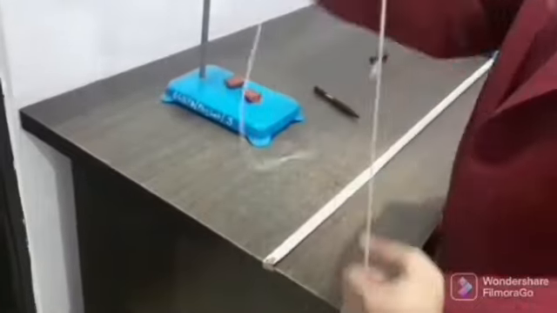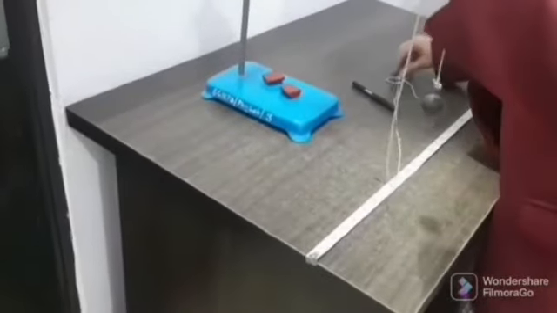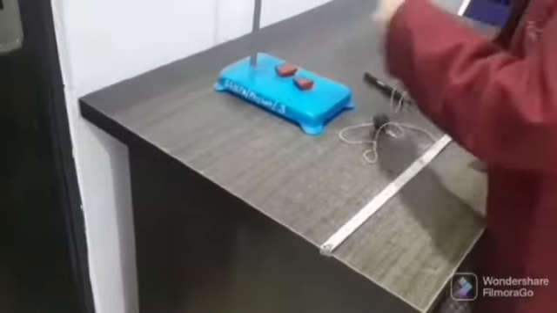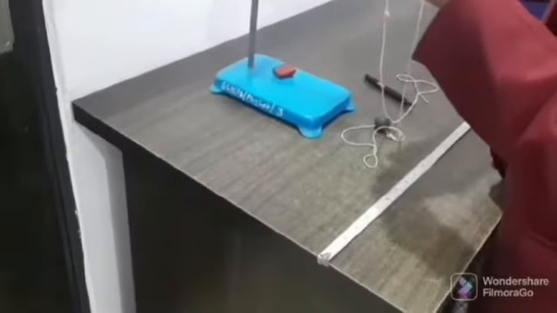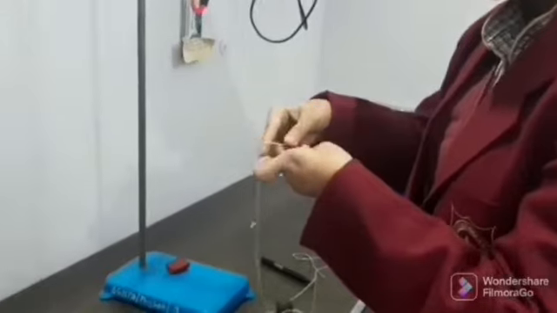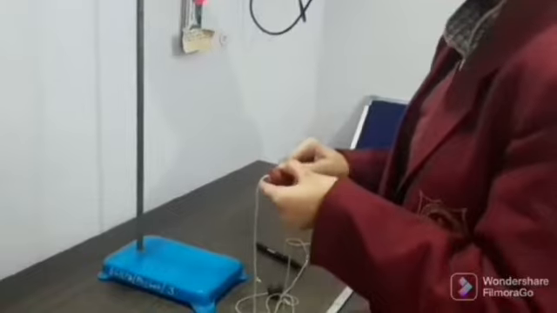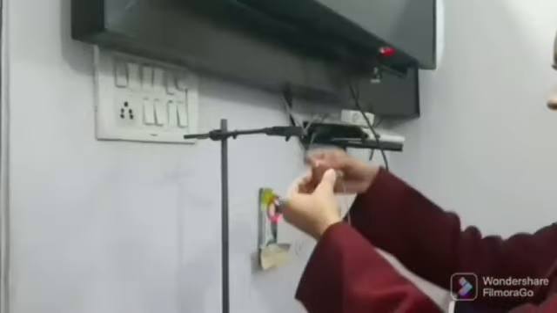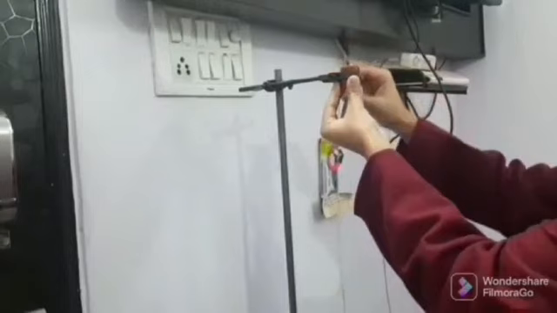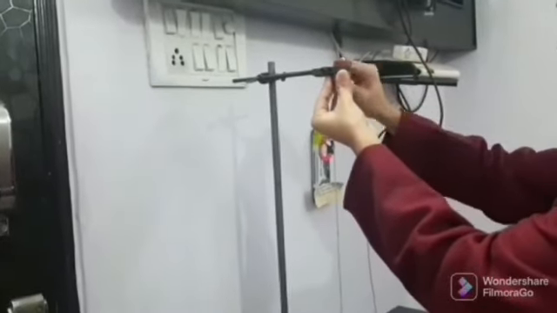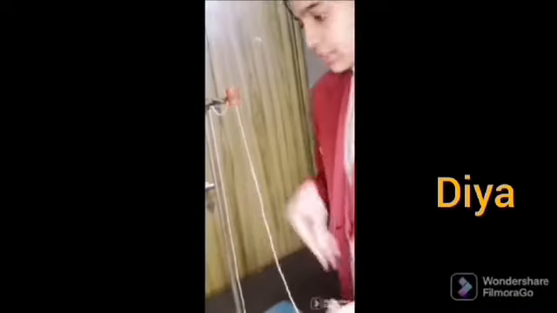Now I'm taking a split cork, putting my thread like this. The marking of 80 centimeters should be right here, below the cork. And now I put this in our setup. I attach a cotton thread at 80 centimeters in a split cork. So now I oscillate this pendulum at 80 centimeters to take the readings, for 20 oscillations.